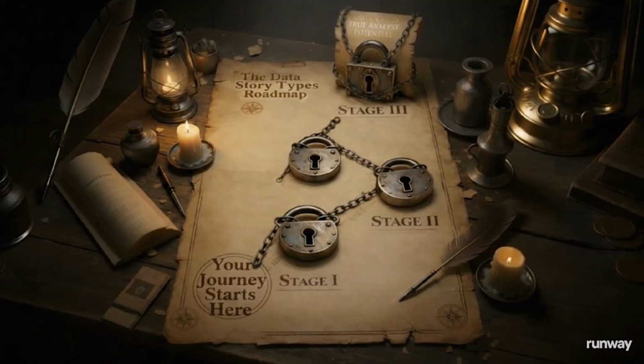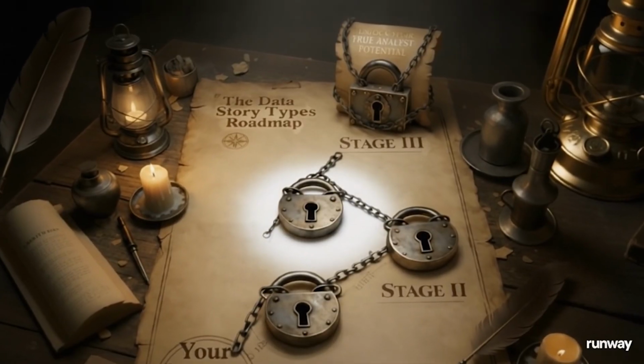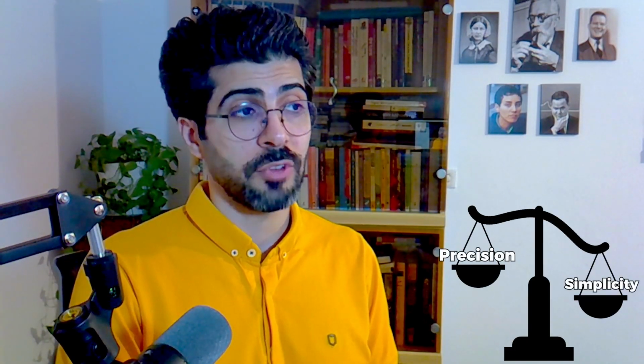Stage 3 is where things get dangerous. I call it the representation and risk check. This is exactly where the Ariane 5 rocket failed. They traded precision for simplicity, trying to cram a 64-bit number into a 16-bit space. That small simplification led to a 370 million dollar explosion.